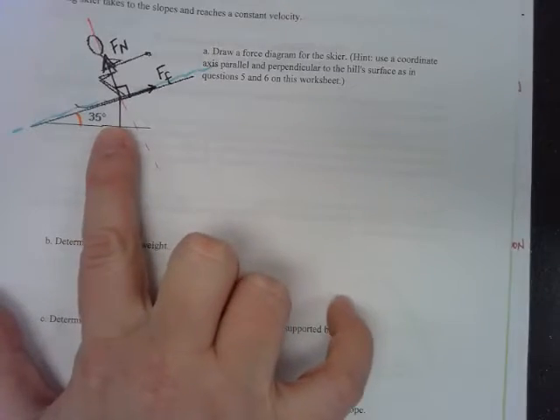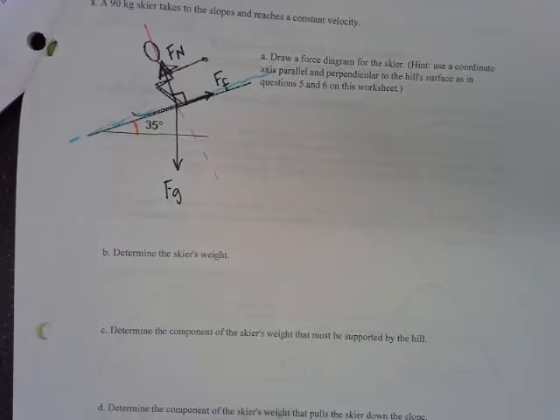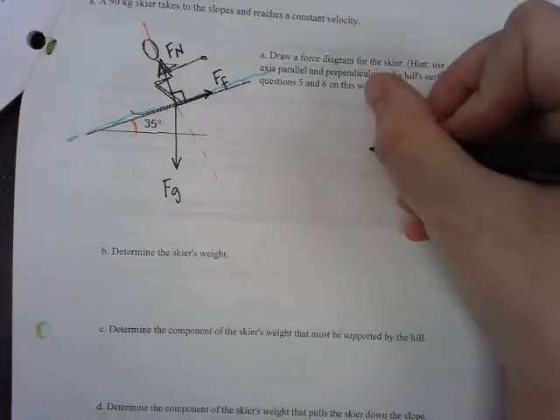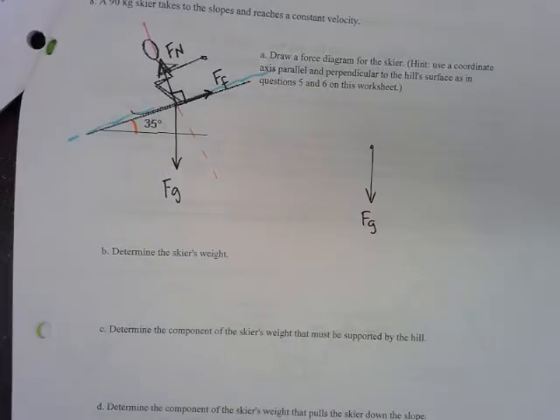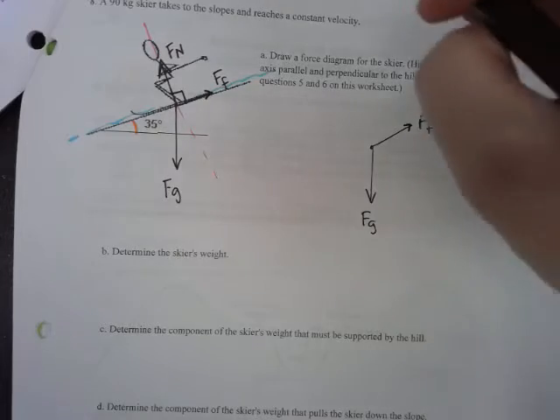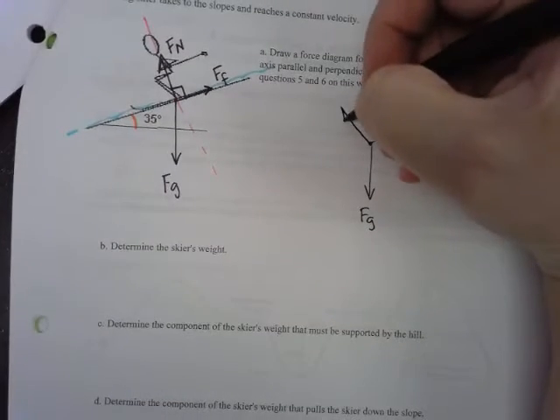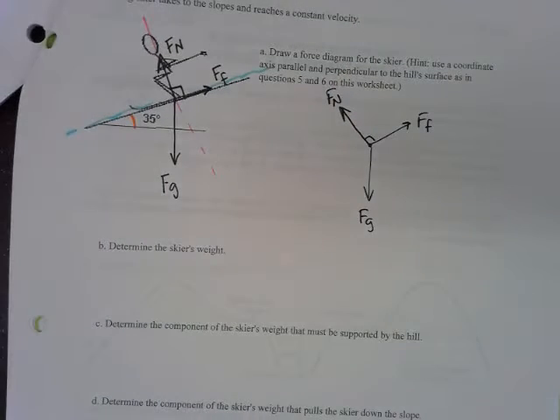We have to draw a force diagram for the skier, and we did that together. If I wanted to recopy some of this, I could do that by moving my forces. I've got one that's directly downward. That's force due to gravity. I've got friction going backwards, and then I've got a normal force that's at a 90-degree angle to that. So there's my force diagram.